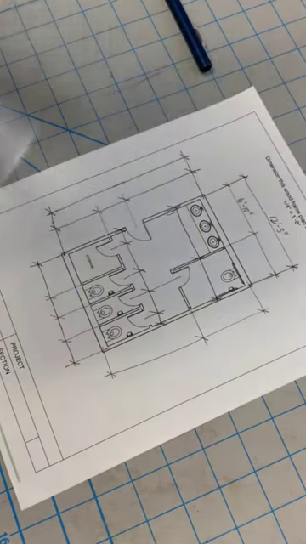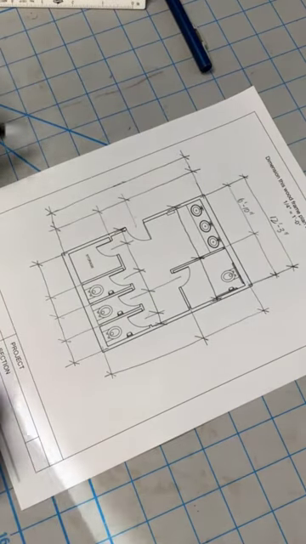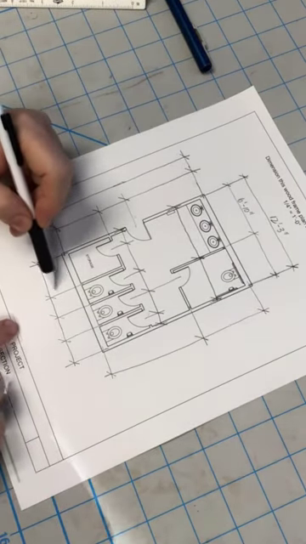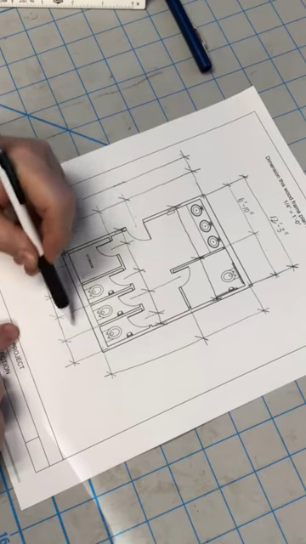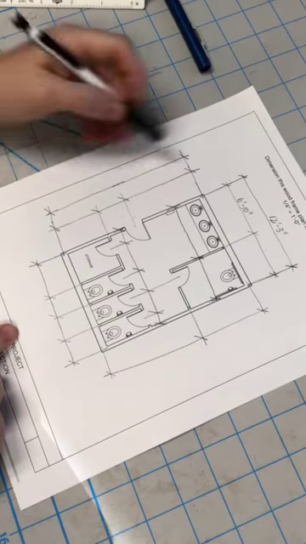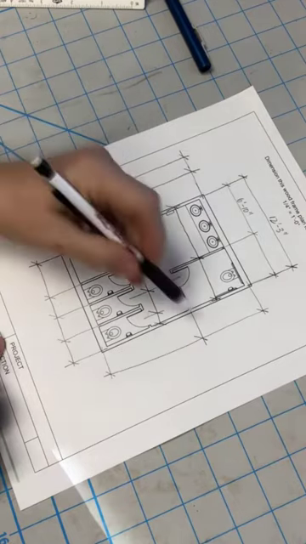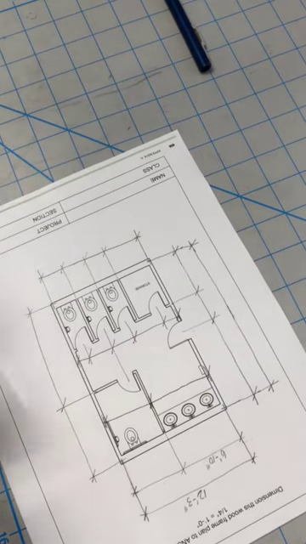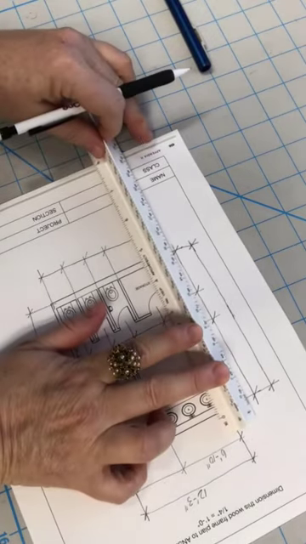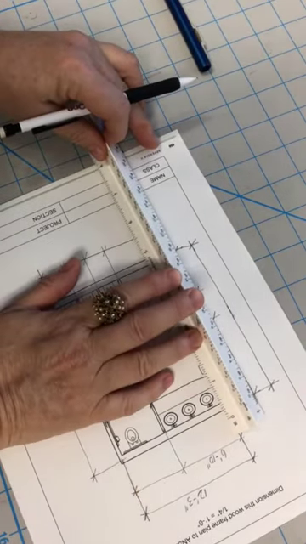The dimension goes that way. And then your dimensions for here go above the line also. And on this side, they go on the left. So you would turn the paper and dimension.